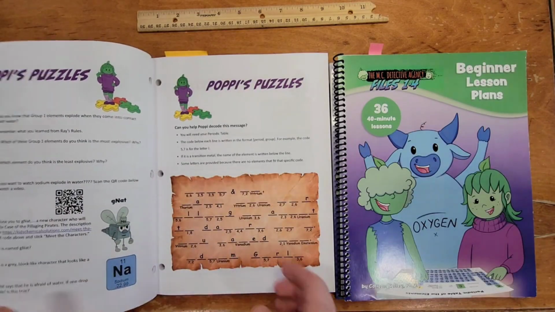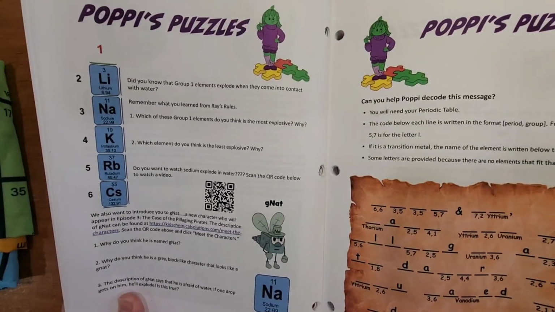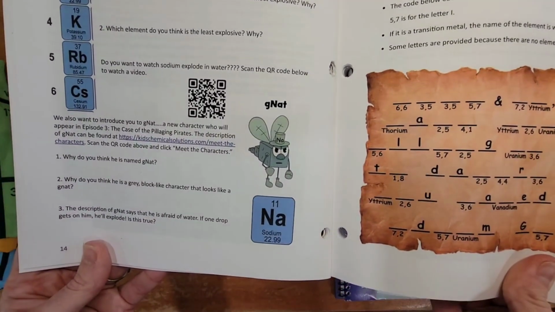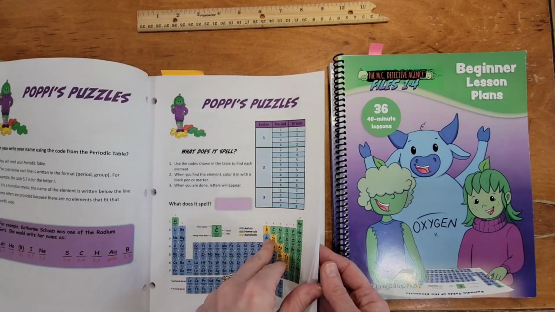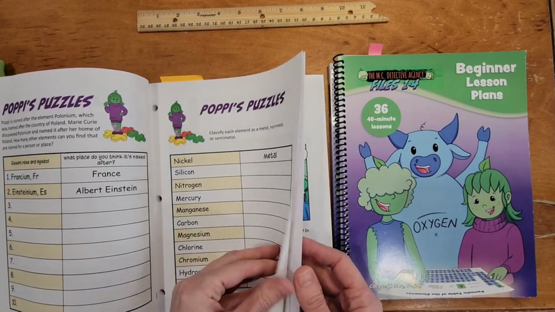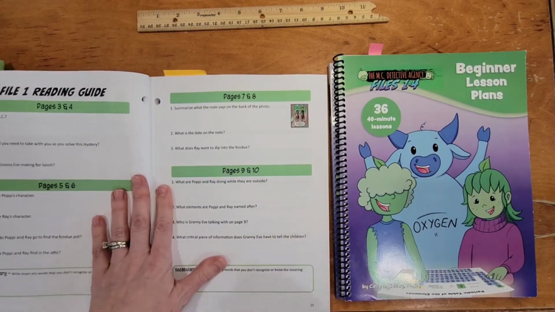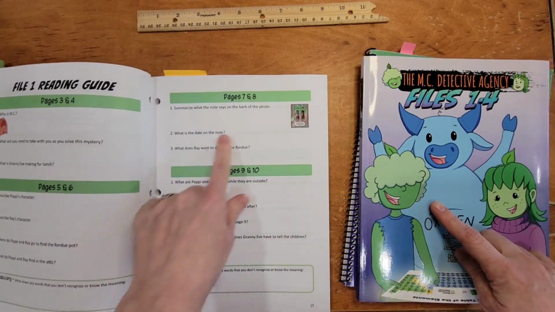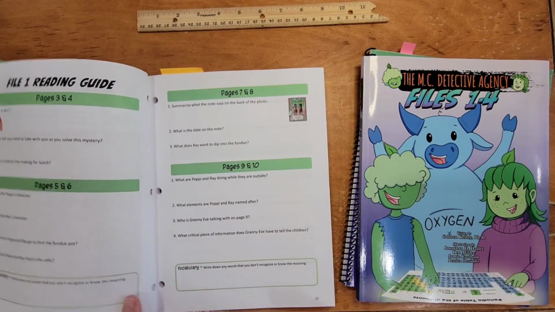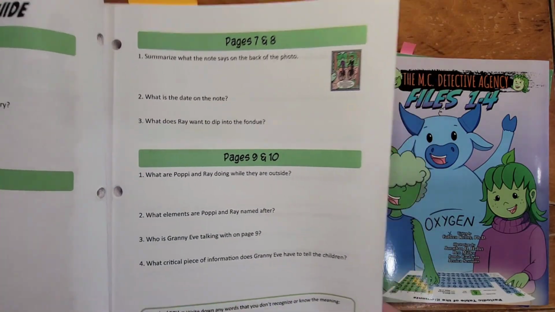And you can see that the activities are laid out really simply. They're fun puzzles and interesting activities. They also have questions. As you're reading through the actual case file in this book, they'll have these discussion questions that you can go over to make sure that they're understanding what they're reading.